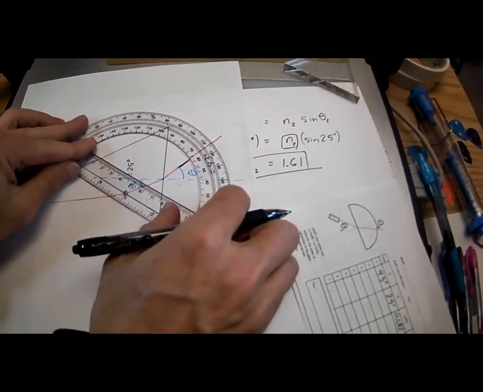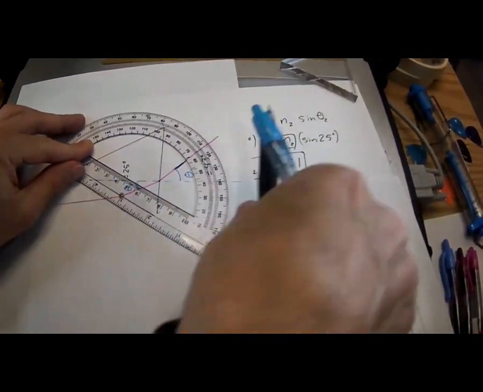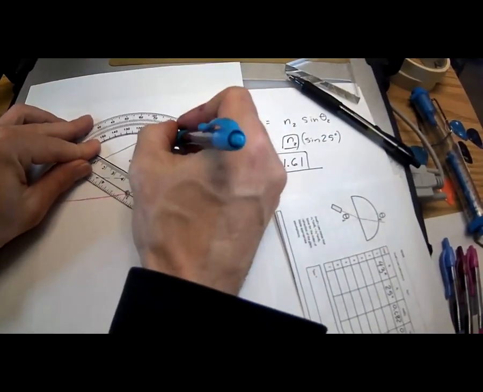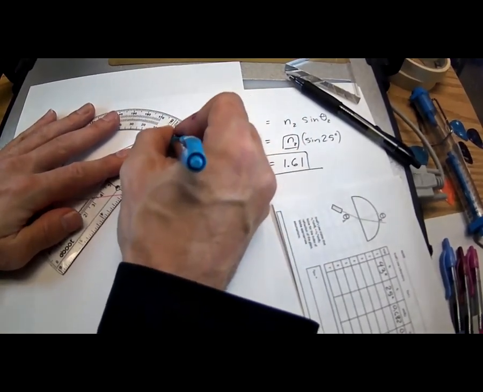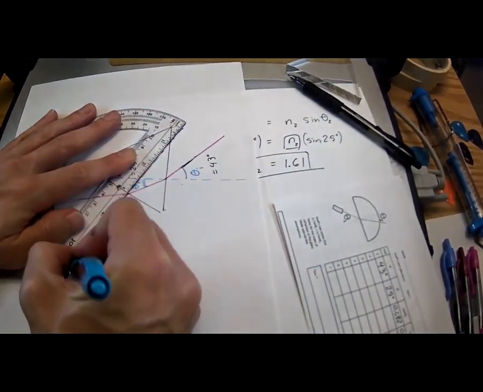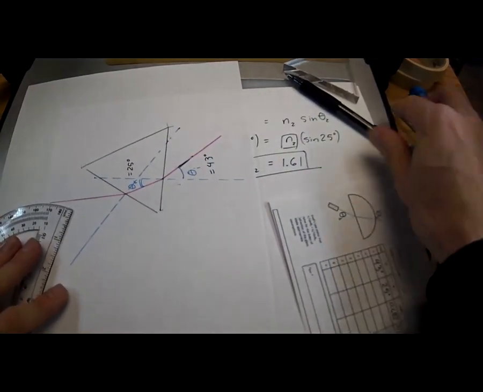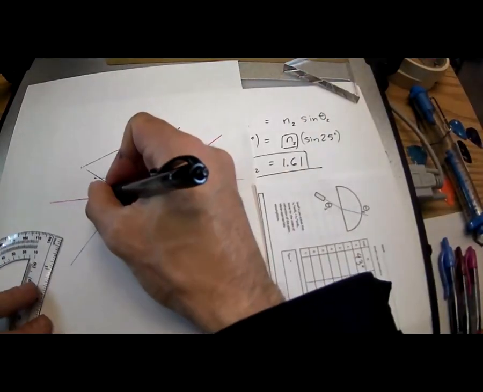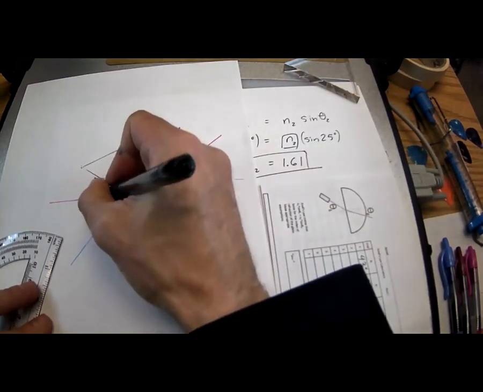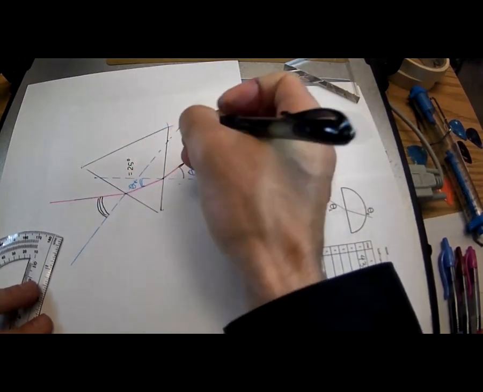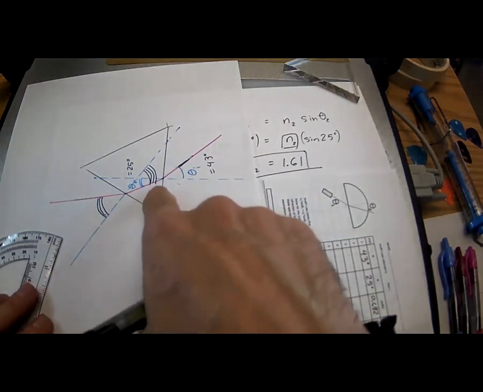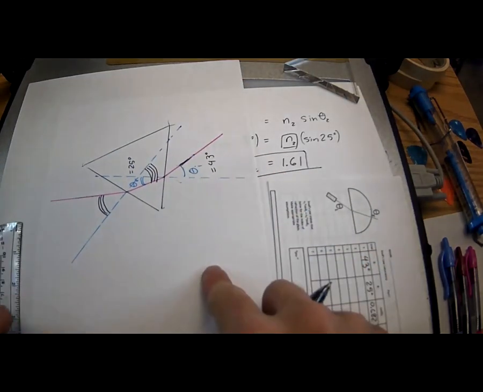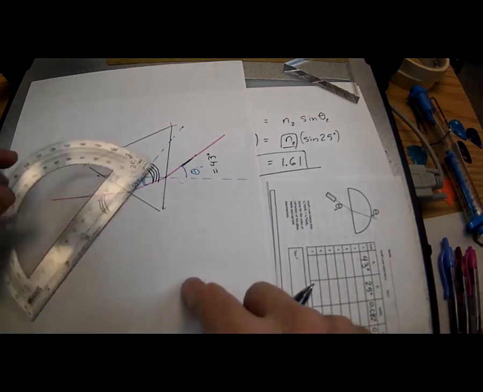Okay. So I still need a normal line. Here, we'll take this bright blue to make the normal line, 90 degrees from here. Right, now, for this one, this would be the angle on the side of the air. And this would be the angle on the side of the glass, some kind of plastic or probably glass. Let's see what those are.